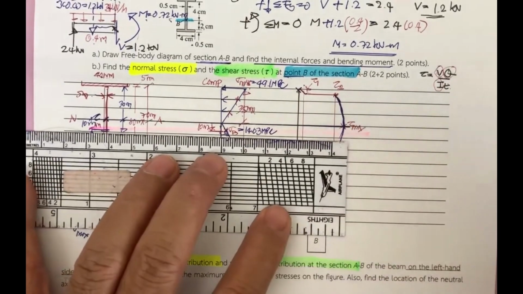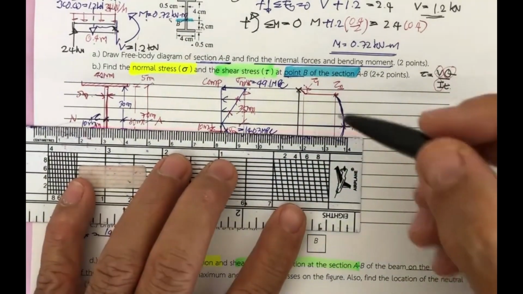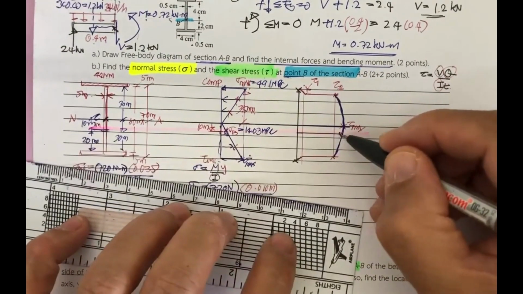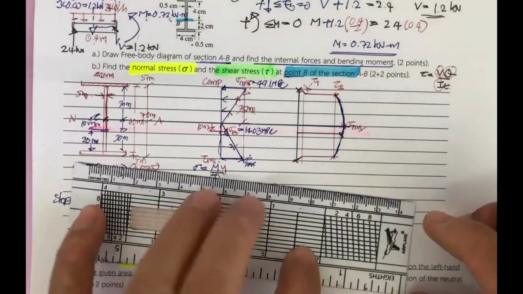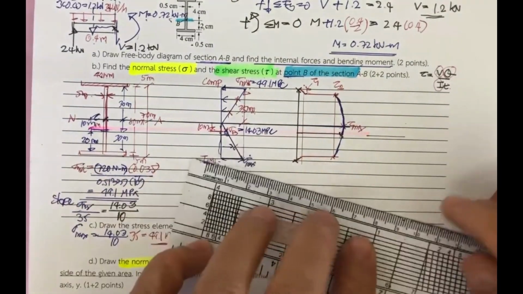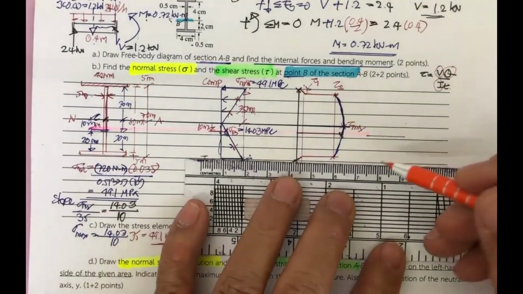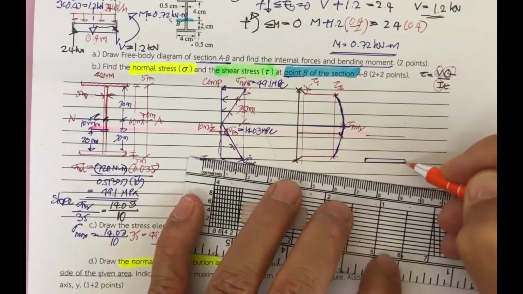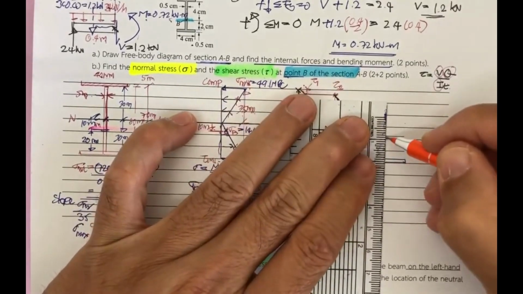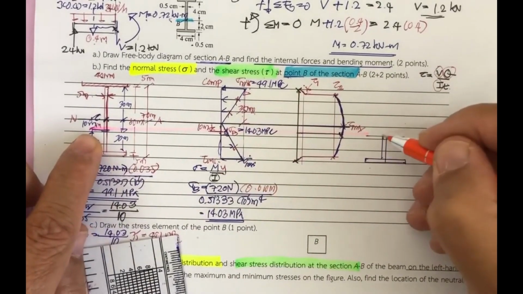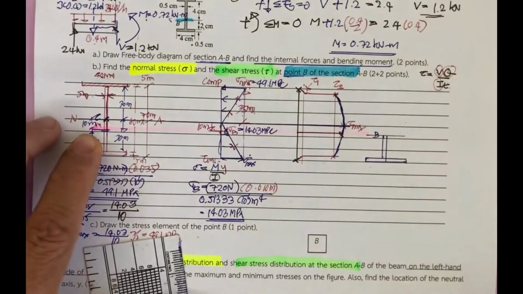And this time they ask us to determine the tau at B, the point that we consider on the section. We set this one as the point B.